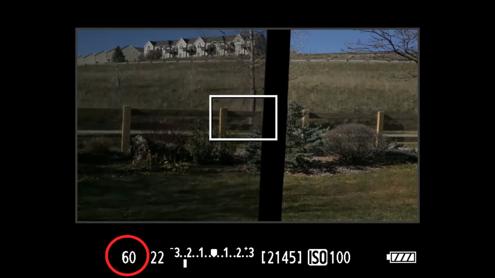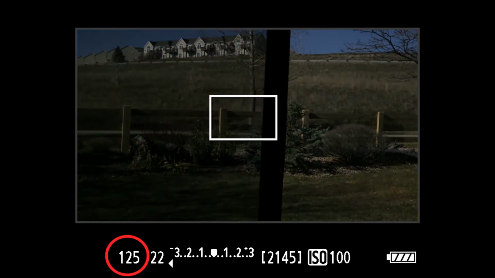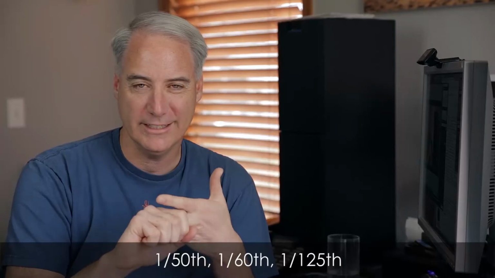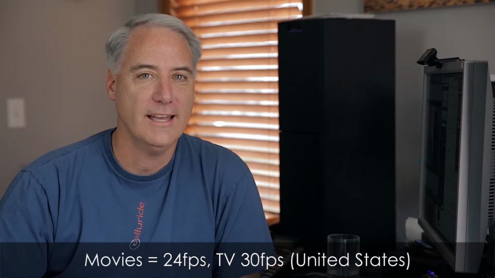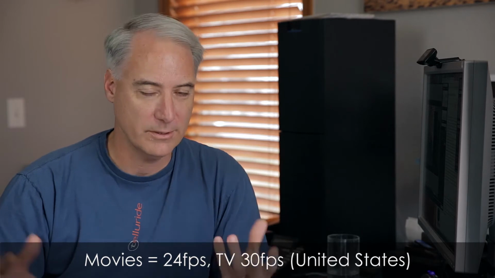All right, so let's talk about where I came up with the numbers 50th of a second, 60th of a second, and 125th of a second. Those are the ones I most commonly use. Before we talk about that, we've got to talk about frame rates. So movies, 24 frames per second; video, TV, broadcast, 30 frames per second for the most part.